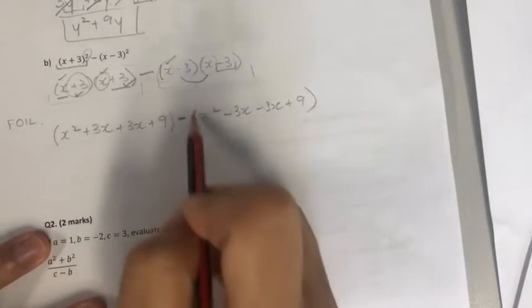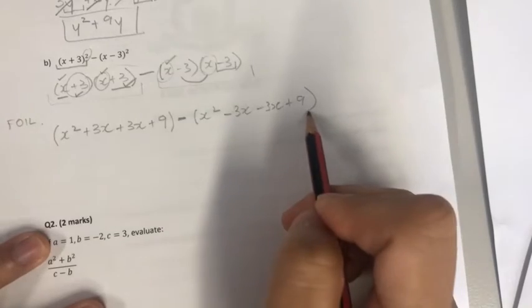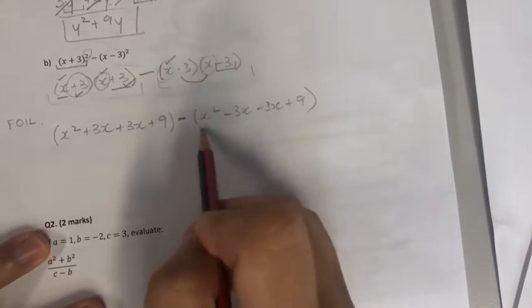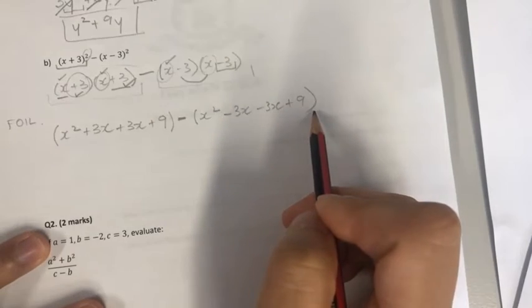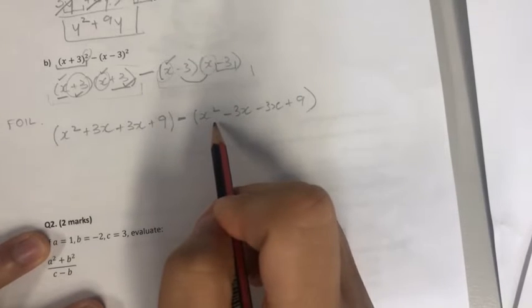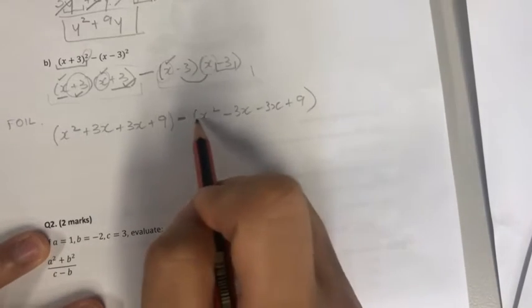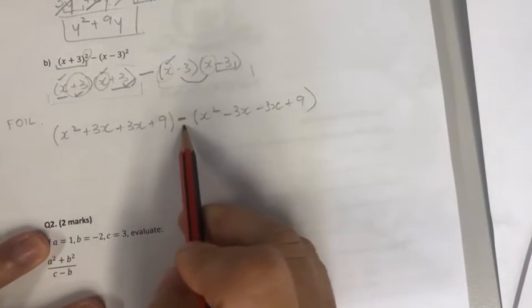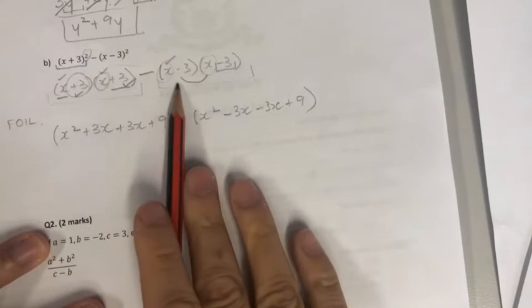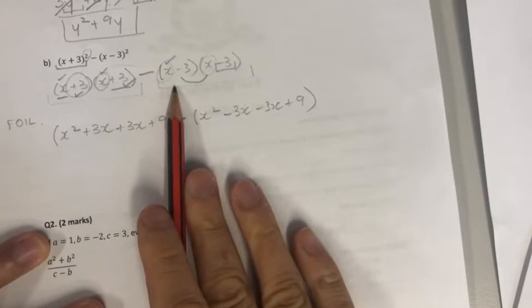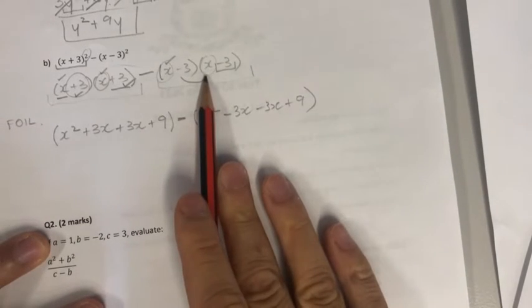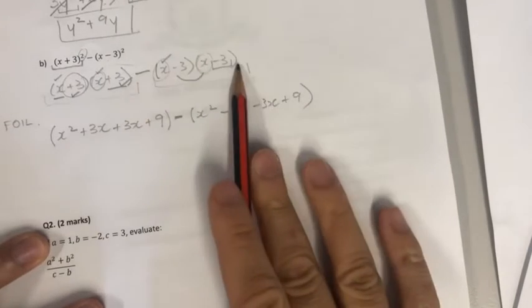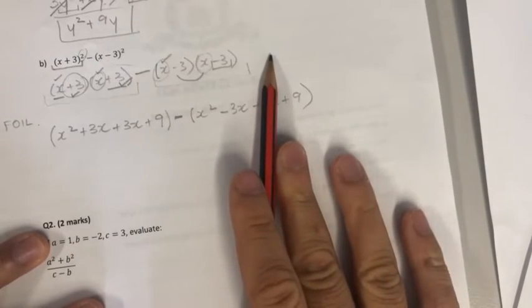Okay. Why is it important that I have this in brackets? Because it's saying that I'm subtracting all of these values. So if I'm subtracting all of these values, I need to make sure that I'm subtracting x squared. If I weren't paying attention to that, then I would end up with an addition of x squared, a subtraction of 3x, a subtraction of 3x, and an addition of 9.